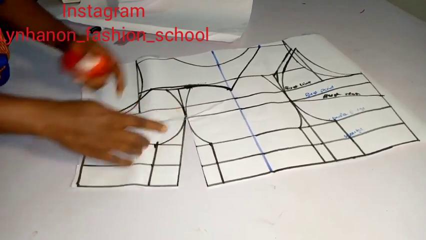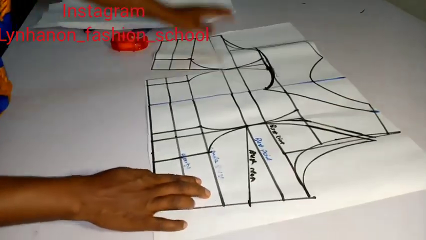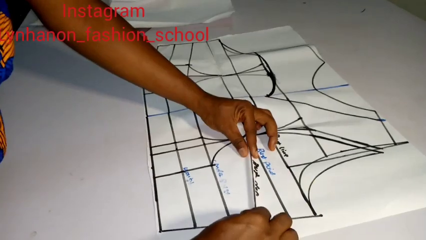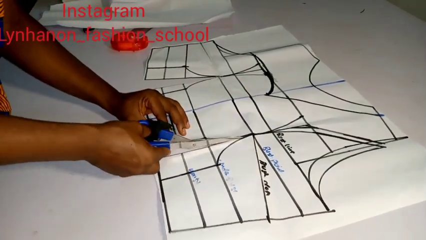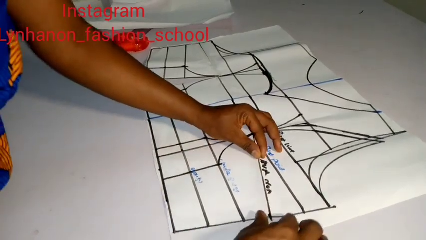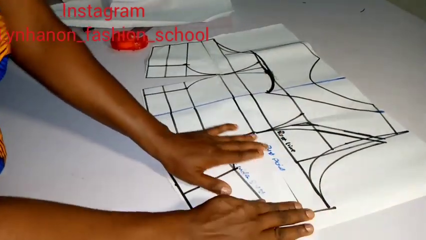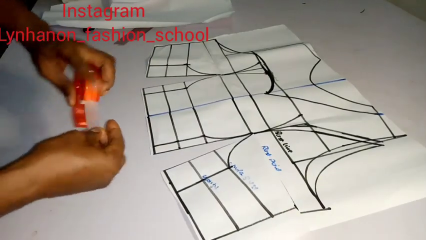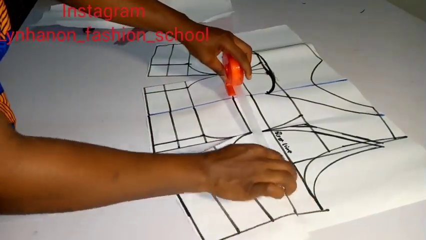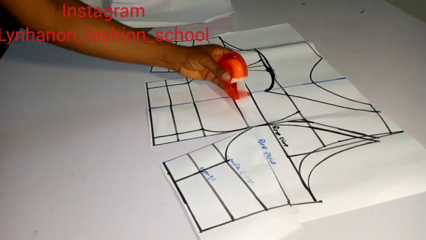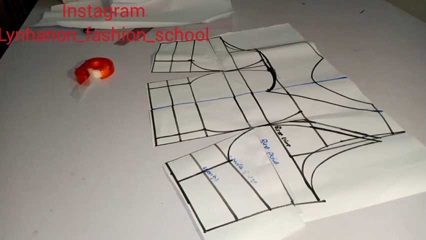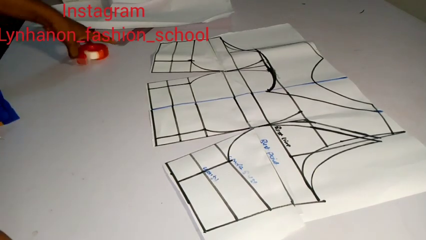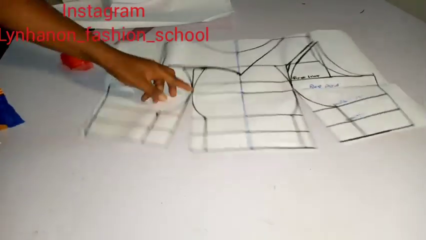So bust dart closed. So I'm also going to do the same thing for the other side. I'm also going to close my bust dart here. So I'll also open up my waist dart. Okay, you need to open one dart to close another one. So now we can cut.